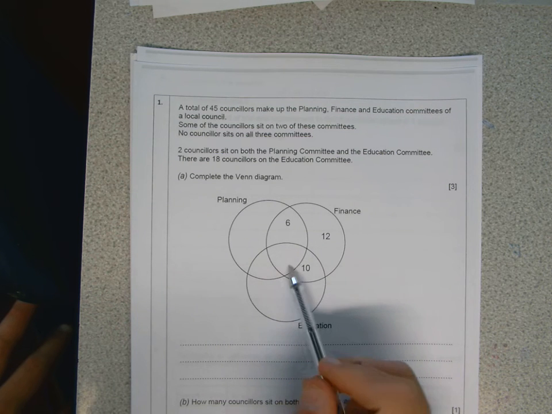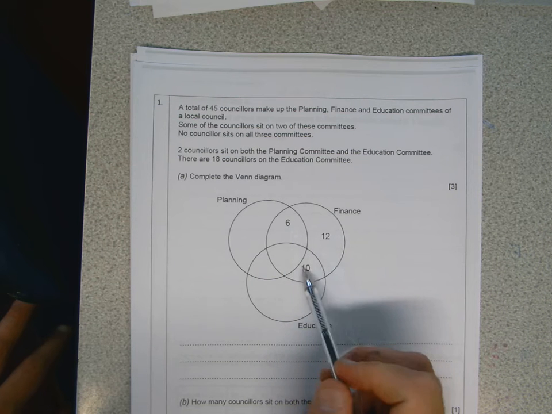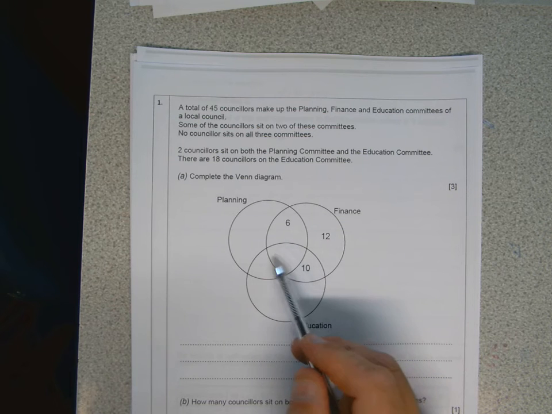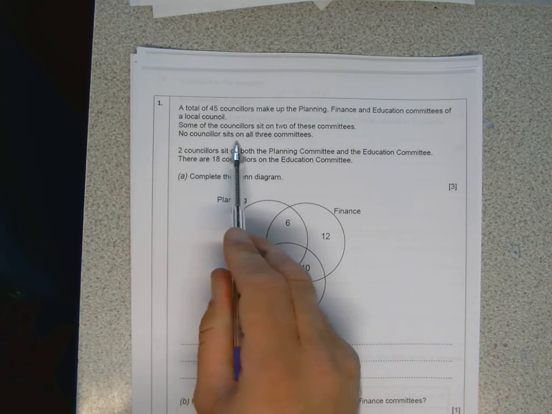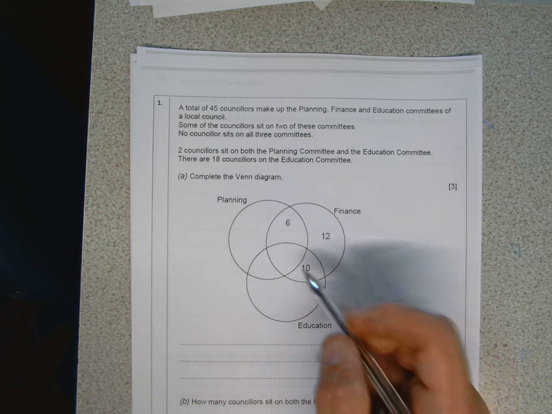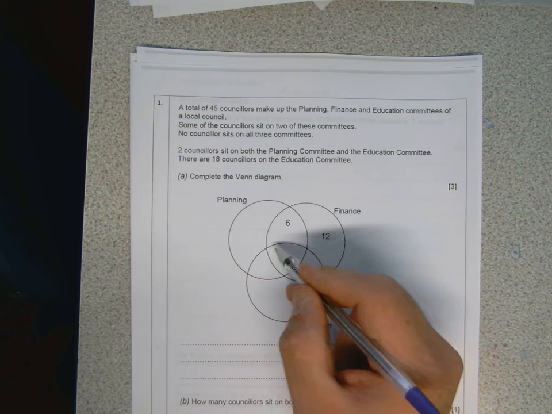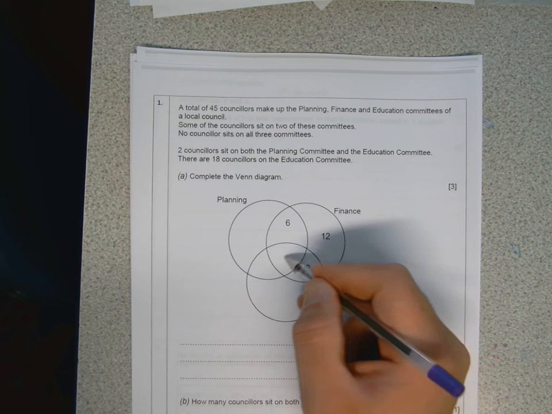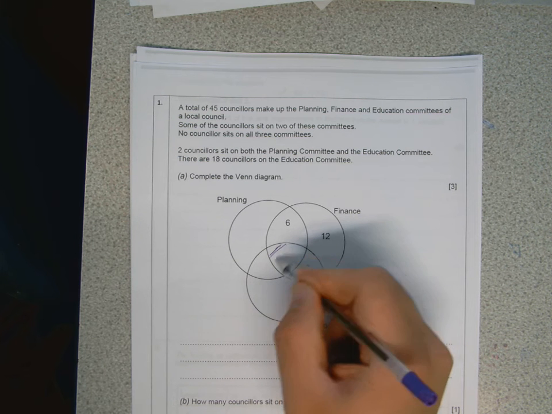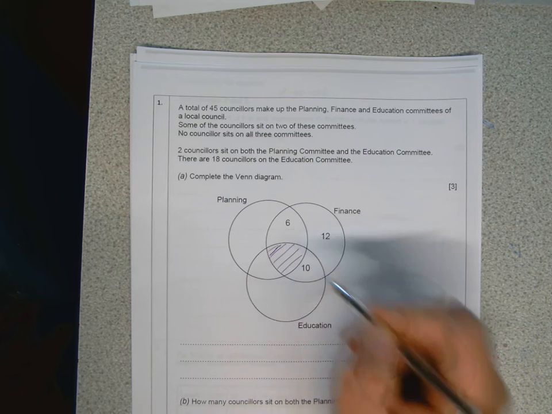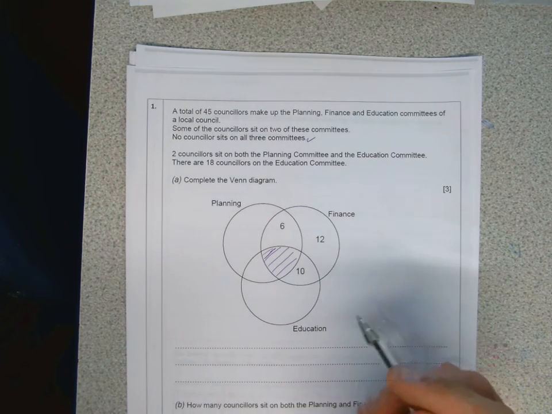to work from the centre outwards, right? Now, of course, they've given us information here already filled in, but the centre is what's important to me to start with, okay? If you read here, it says no councillor sits on all 3 committees. So all 3 committees, Planning, Finance and Education, would be at this centre here, okay? So none of them do, so we can leave that blank, nothing goes in there, right? If you want, you can shade it like this to show nothing goes in there.